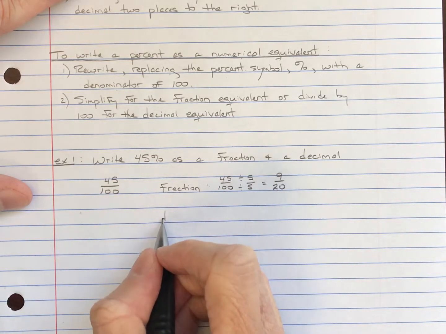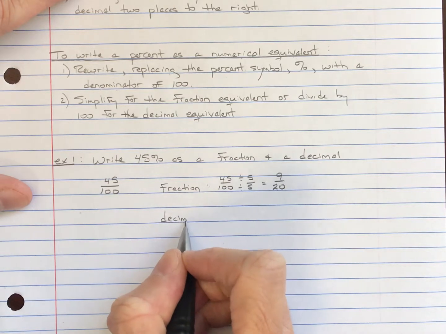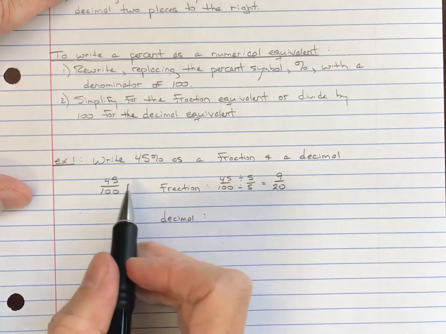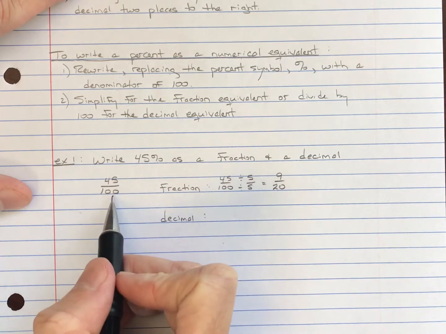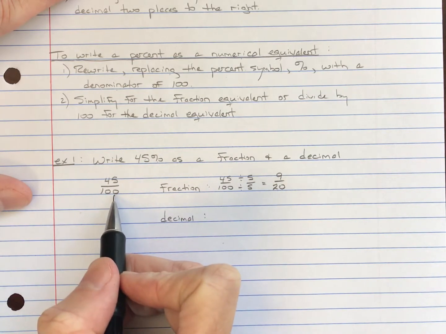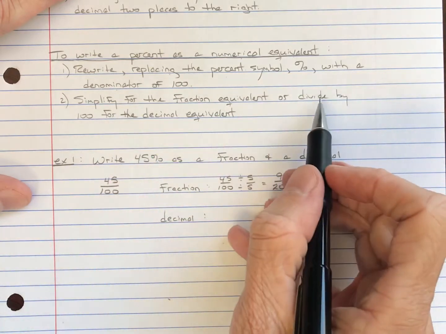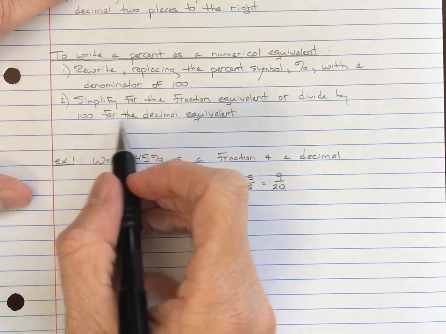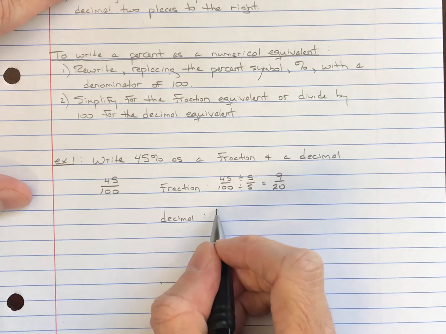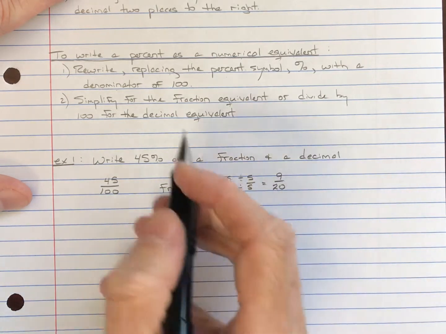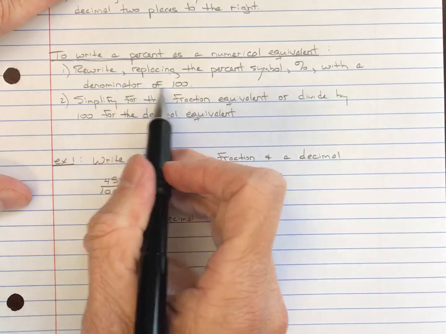Let's take a look at the decimal. You'll probably notice you can just read it, 45 hundredths, and that tells you the place value. So 45 goes in the hundredths place, so it'll be 0.45. But if you're not sure about all that, we're going to divide for the decimal equivalency. So 45 hundredths is the fraction. We rewrite, replacing the percent symbol with the denominator.